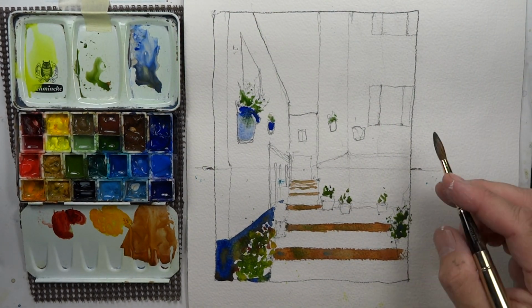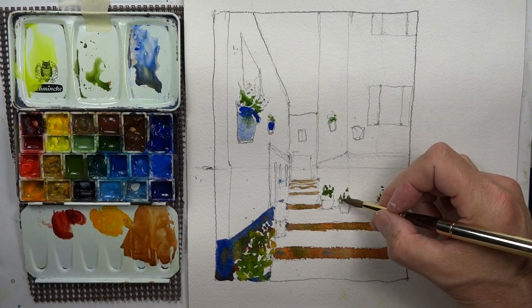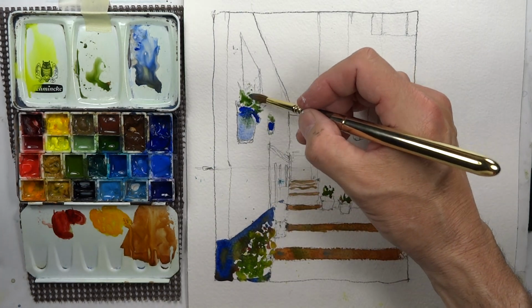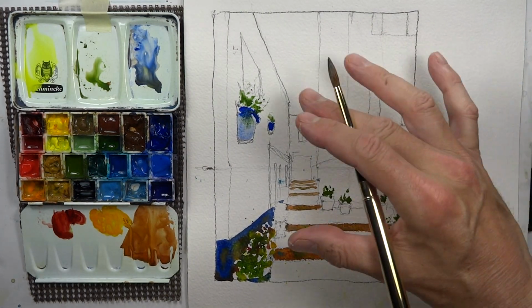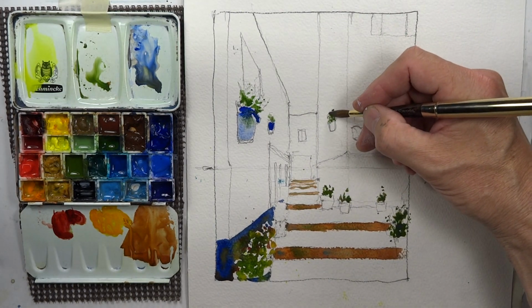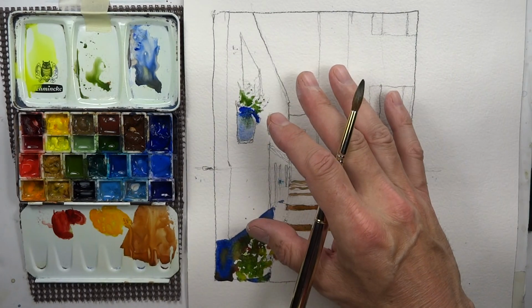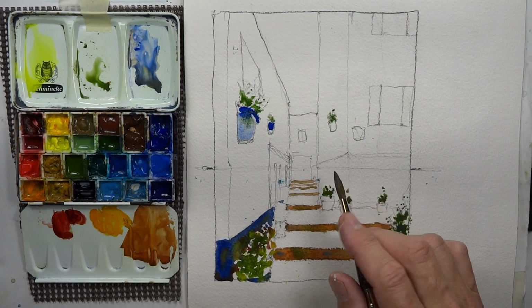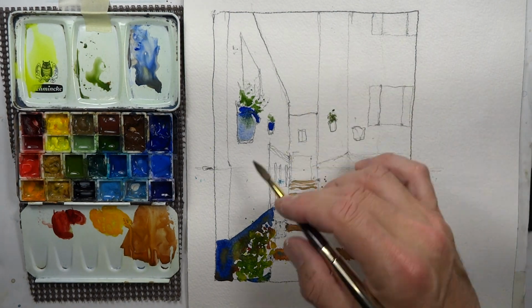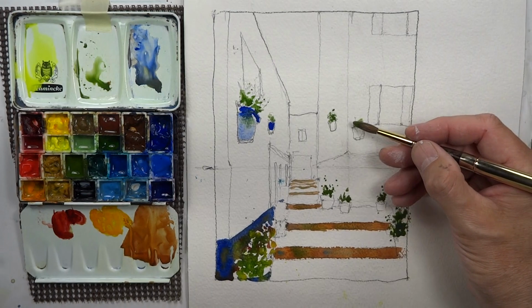We're trying to do an economy approach here. We know we're going to do some greens, so let's do all of our greens at the same time. It's not going to hurt anything. We don't have to worry about any bleeding of the paint and the watercolor because this is all clean white paper and it's dry, so we can do all our greens at one time like this and it won't be a problem.